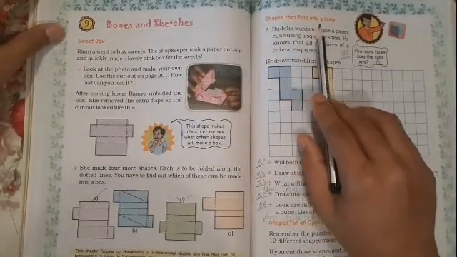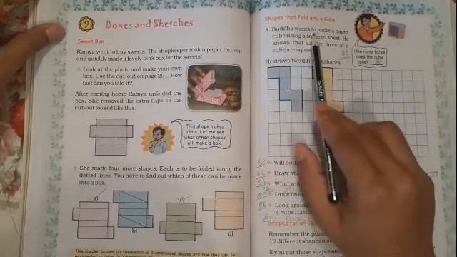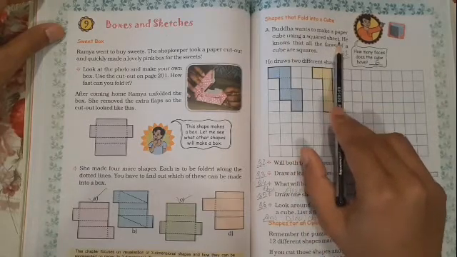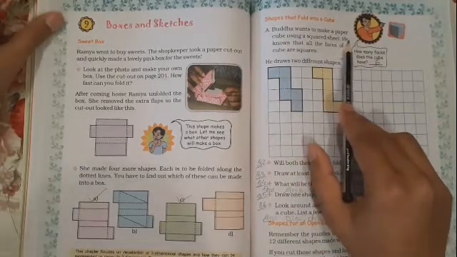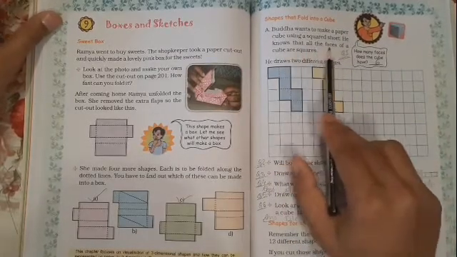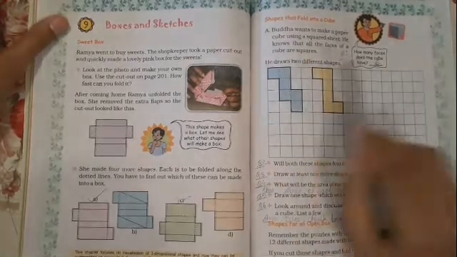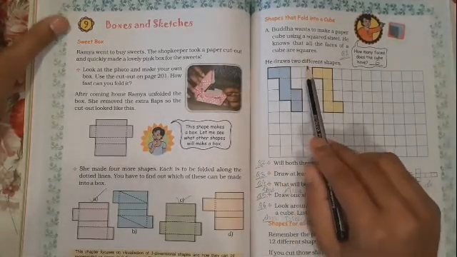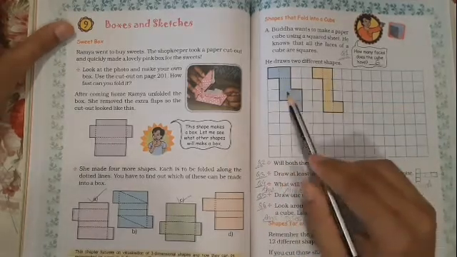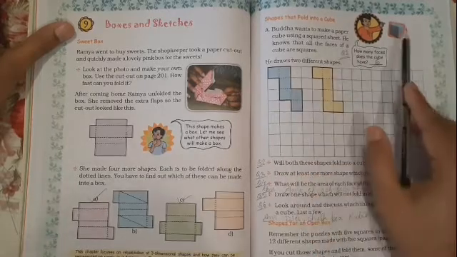Shapes that fold into a cube. You know, this is a cube. So Buddha wants to make a paper cube using a square sheet. He has a square sheet, so from that he wants to make a cube. He knows that all the faces of a cube are square. I have already explained. So he draws 2 different shapes. You can see these 2 different shapes. From these, if you fold along the dotted line, then you will get a cube.